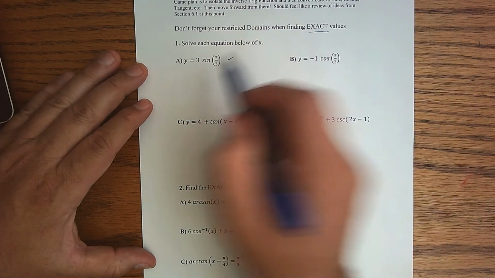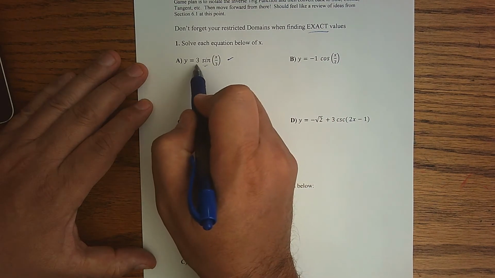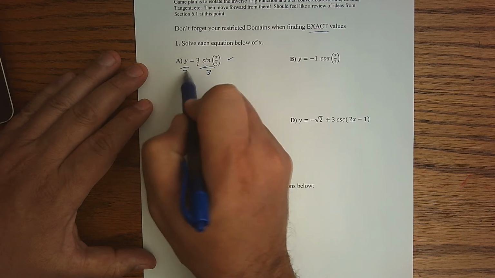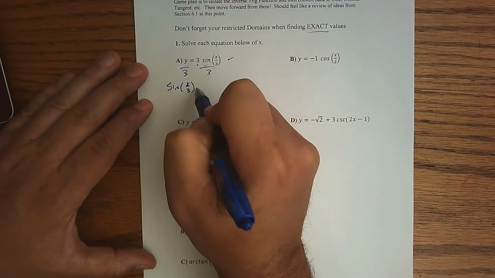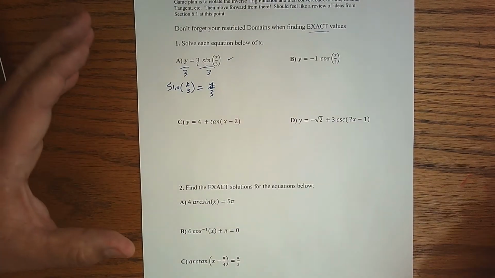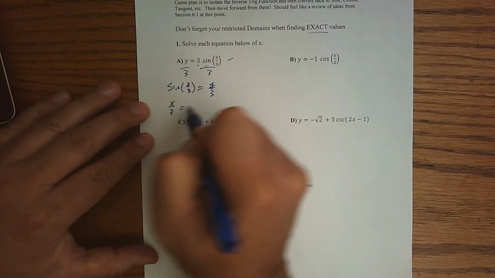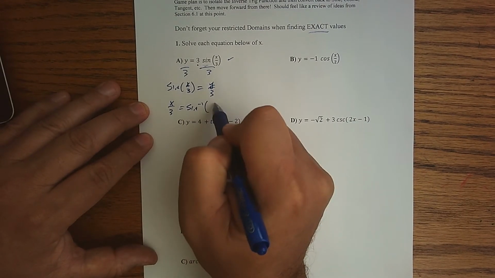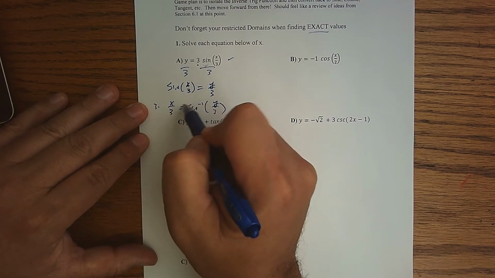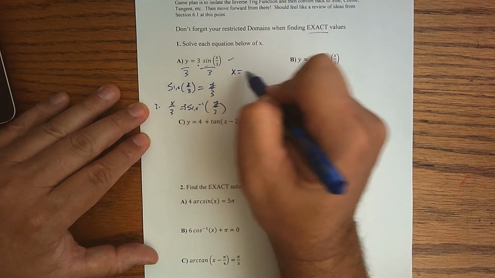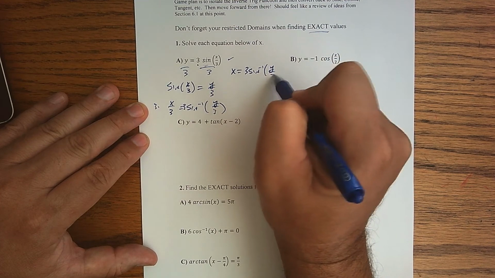At some point, solving for x, we got to get this sine by itself. So algebraically, we got to handle this 3 first. So I'll divide both sides by 3, and let me rewrite this. This is the sine of x over 3 equals y over 3 at this point. And of course, to get to that x, what we'll do is rewrite this as the sine inverse of y over 3. And then to get x by itself, I'll multiply both sides by 3. And in this case, we get that x equals 3 times the sine inverse of y over 3.